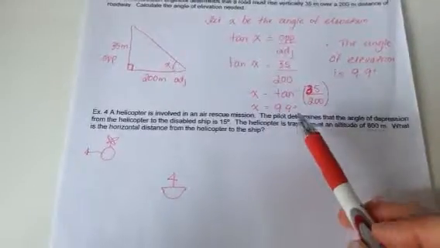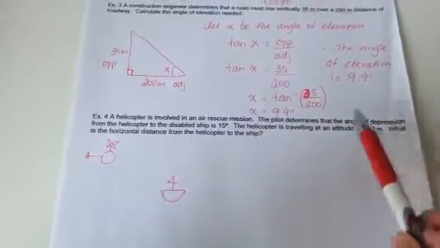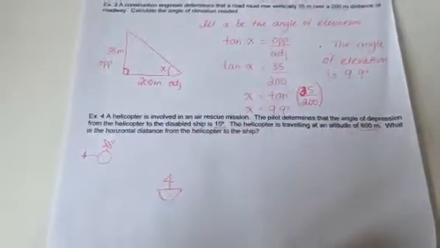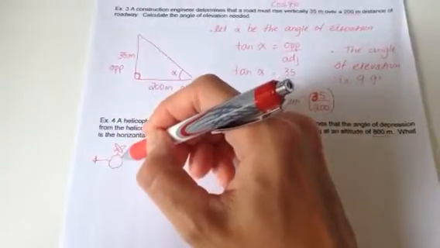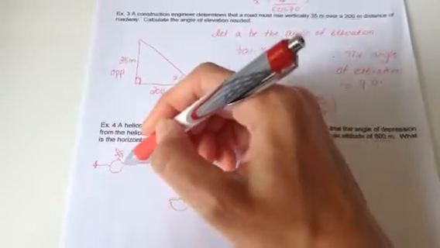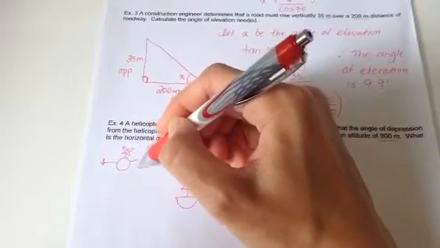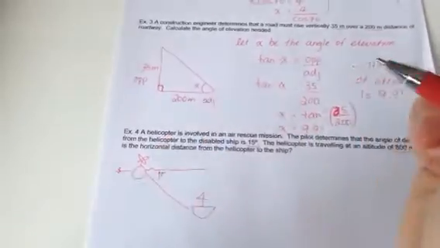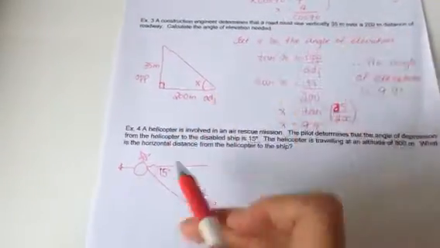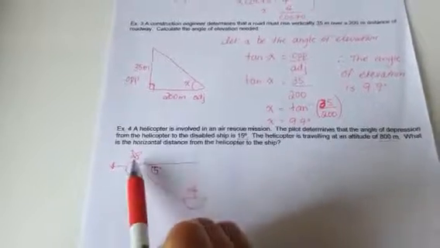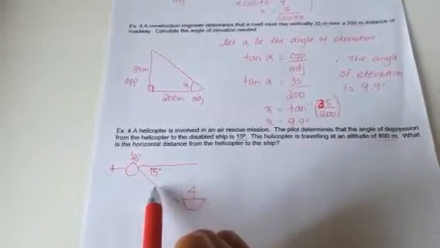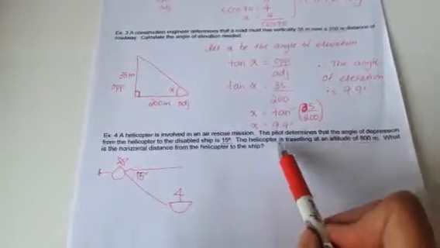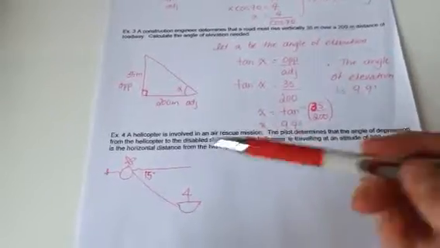Okay, so it tells us that the pilot determines that the angle of depression from the helicopter to the ship is 15 degrees. So remember that the angle of depression is always from the horizontal downward. So he's looking at horizontal and he's looking down. So this will be the 15 degrees. So it's as if the helicopter pilot is looking straight ahead and he looks down 15 degrees to the boat. It also tells us that the helicopter is traveling at an altitude of 800 meters.